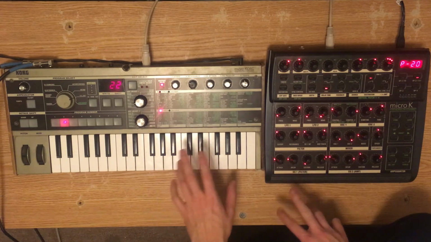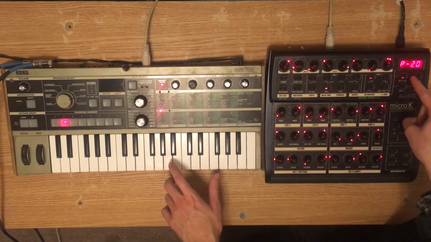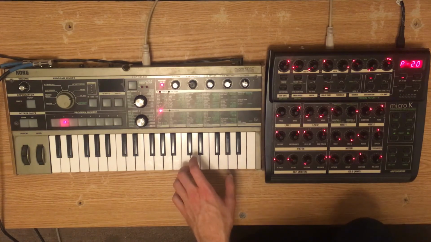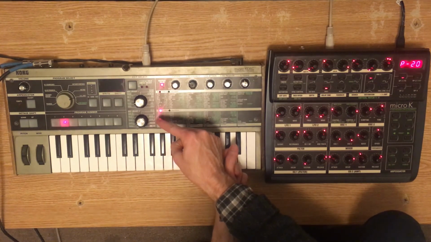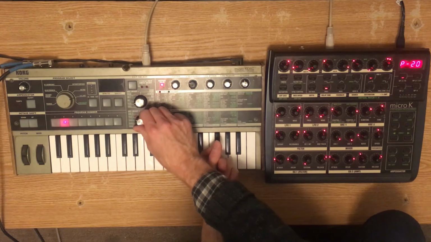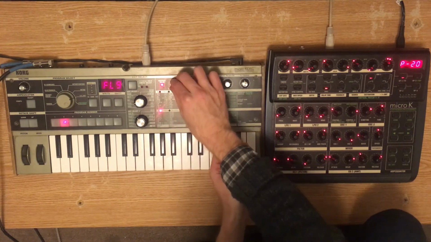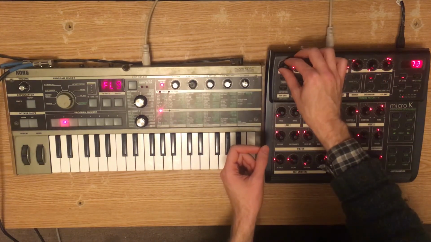Okay, now we're just going to put a couple final touches on it. I'm going to hit this button so we can edit the effects. And again, if we want to see our effect type, we're going to have to look at it over here. But we can control it with this one.